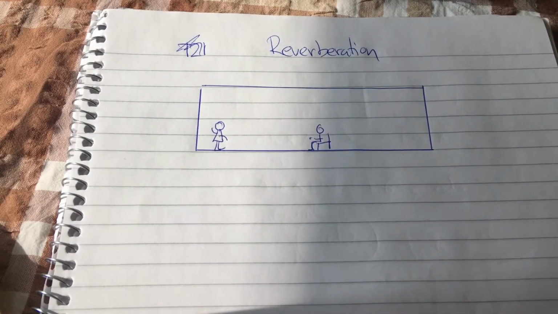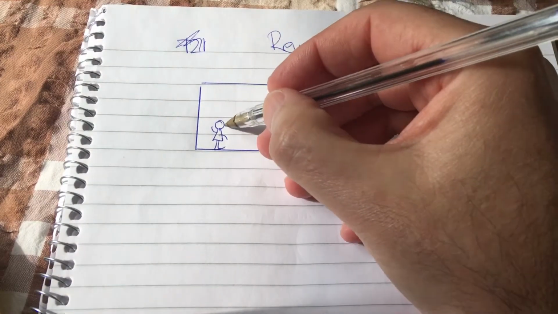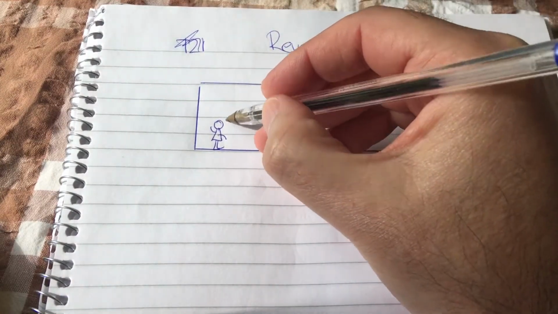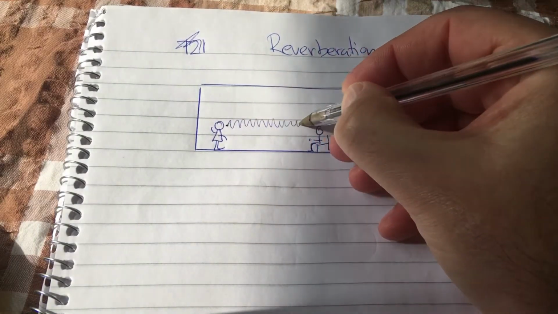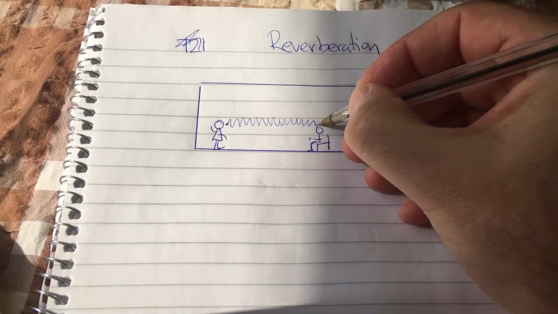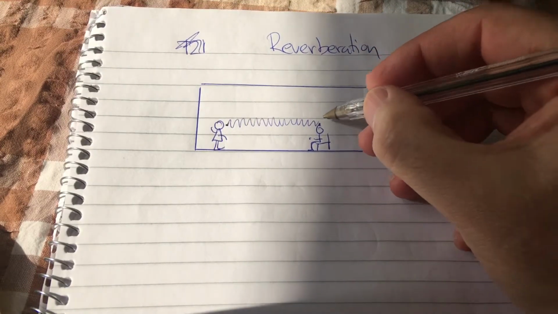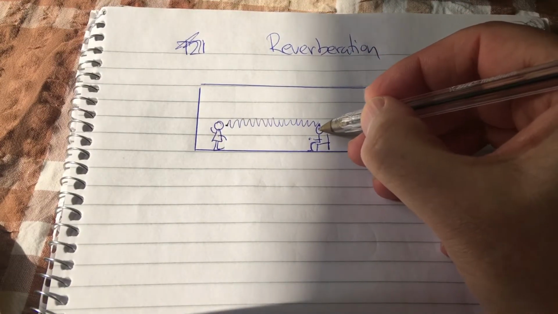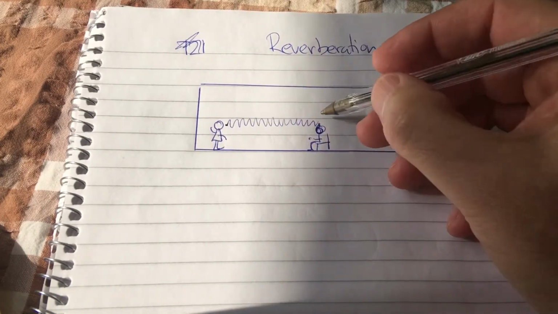Now, the teacher talks, and we know that this is going to be like a wave reaching the ears of the student. But when the sound reaches the ears of the student, it's not going to stop there.